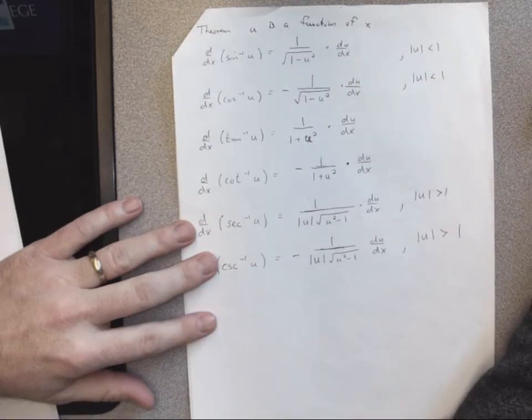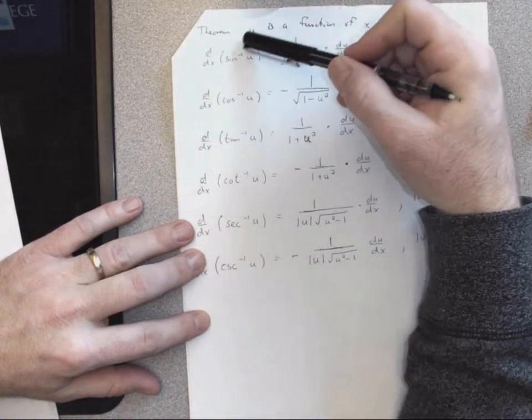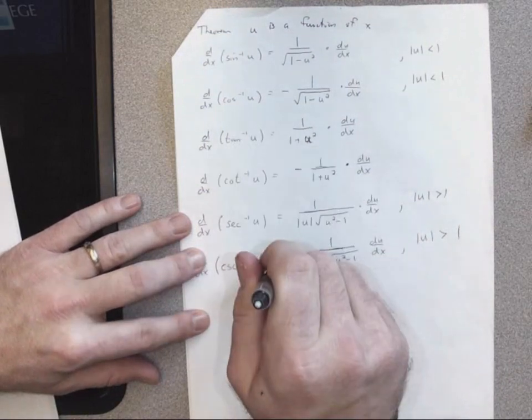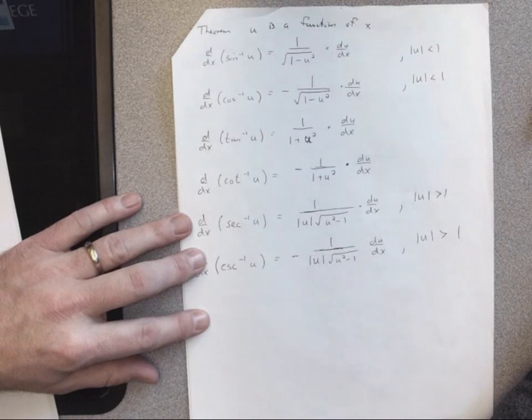To be honest, the only ones I care about are these three, okay? You might be asked to find these other ones in the homework, but on a test, those are the only three I care about, okay?